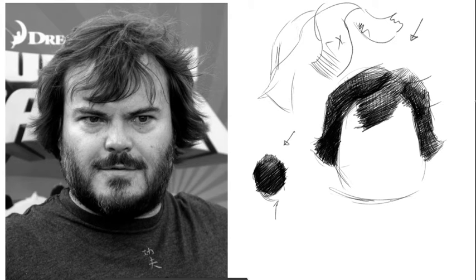And that handles it, we've broken his hair into kind of like four or five smaller forms, and now what you want to do is say, okay, so we've handled the local value, we've gone back, we did the large form.